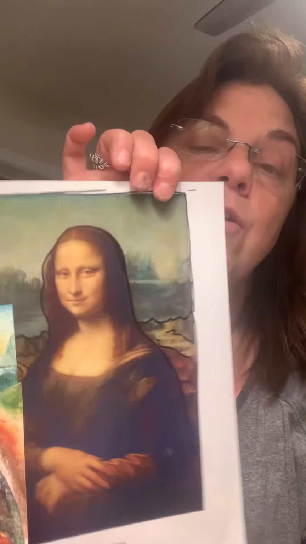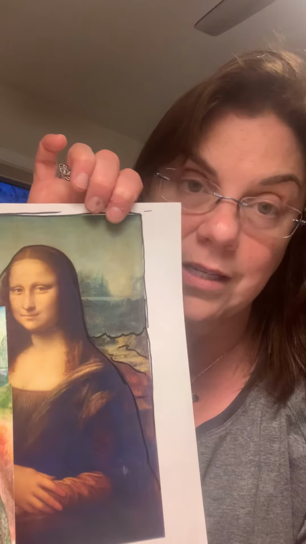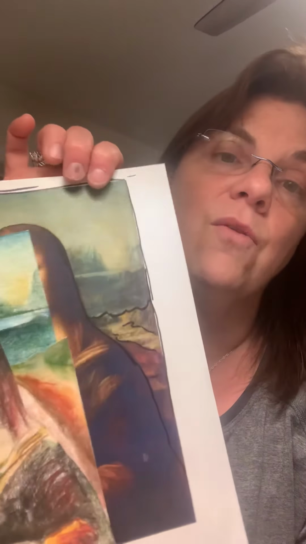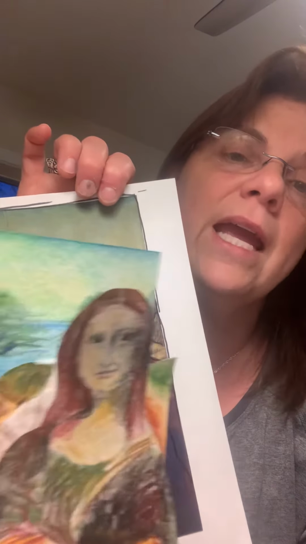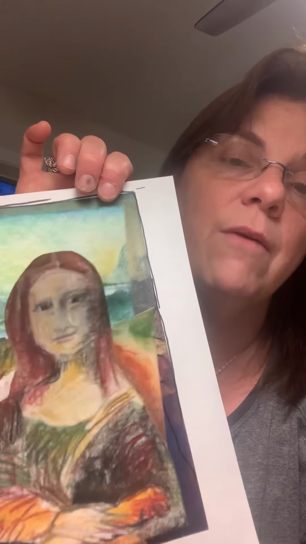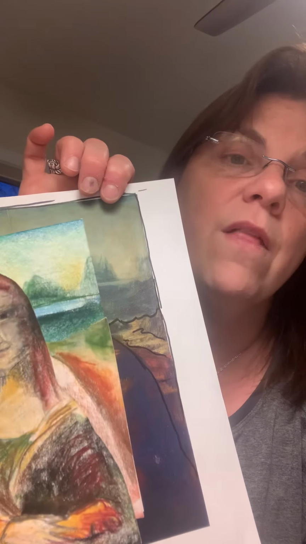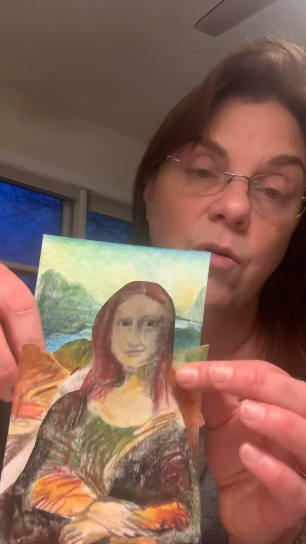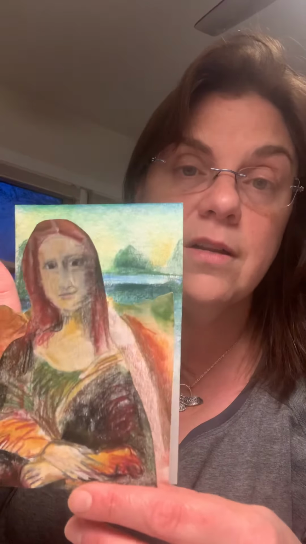Like, I never really realized how unbelievably green the sky is in the Mona Lisa. So when I was trying to recreate that, it's not quite as accurate as maybe I would like, but you're seeing some of that. I was trying to get the specific shades of green in the background as opposed to the specific shades of green in the middle ground. So just trying to layer your colors, another thing to think about.